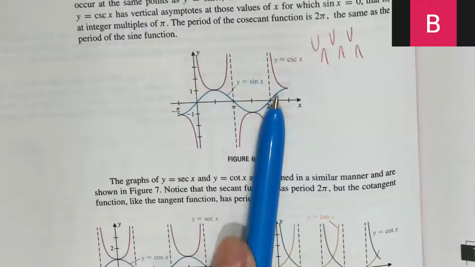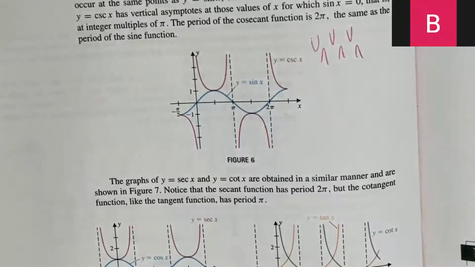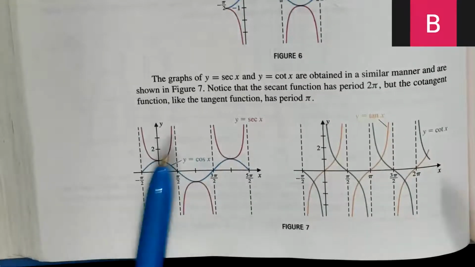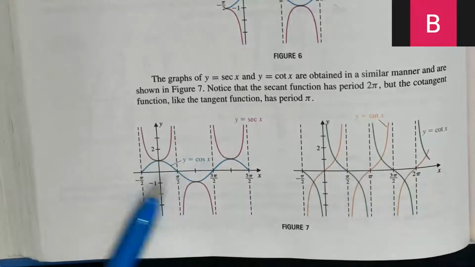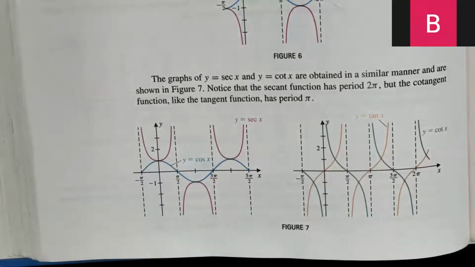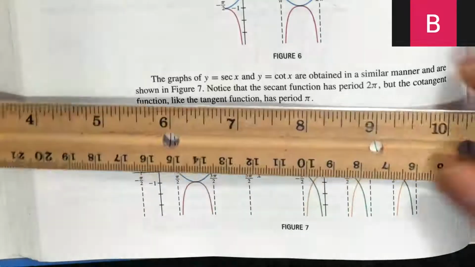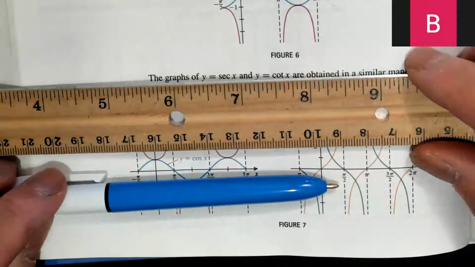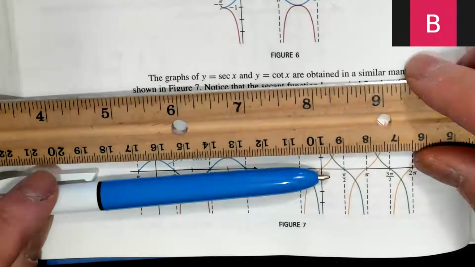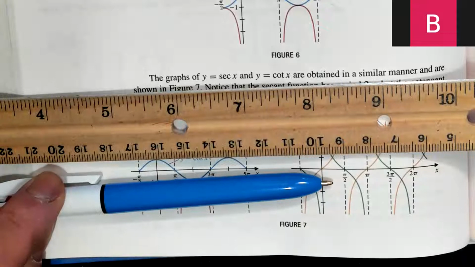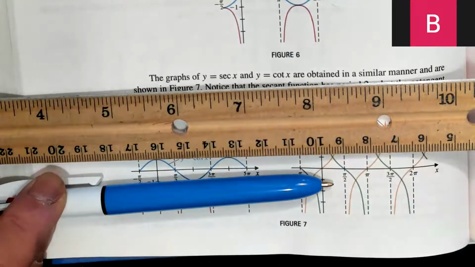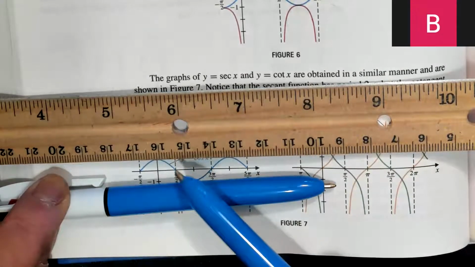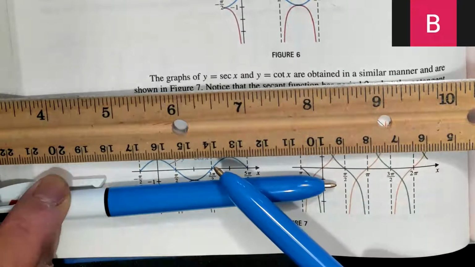Okay. All right. And secant, something similar happens. So here's one period of the cosine function. So if you can just ignore the red, I know it's hard to do. The blue is cosine. Don't even look at the red. Okay. So cosine goes maximum, midline, in this case it's 0, minimum, midline.